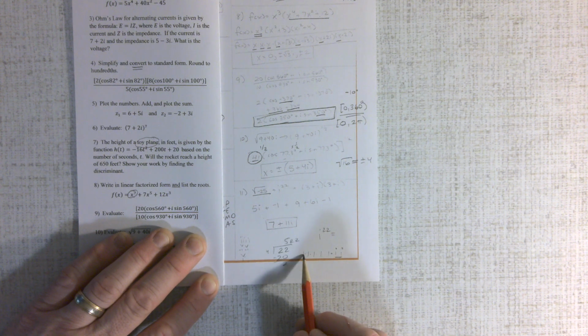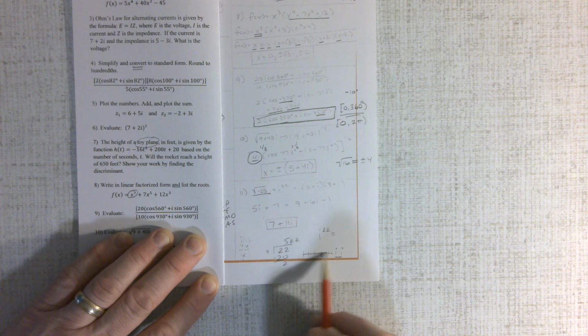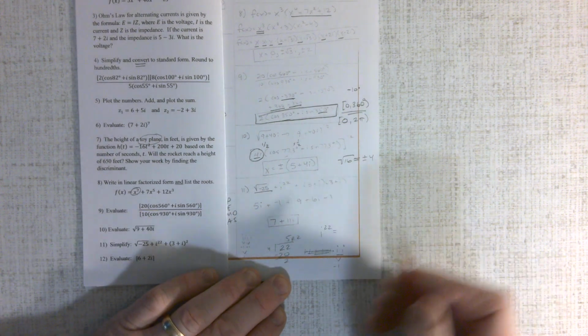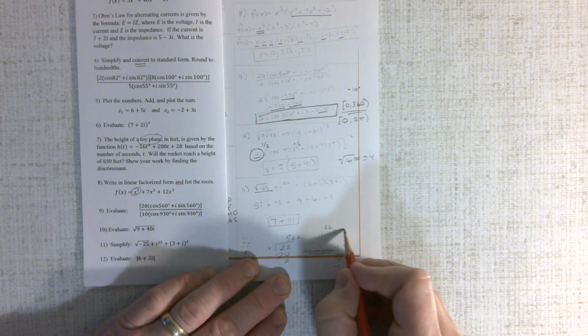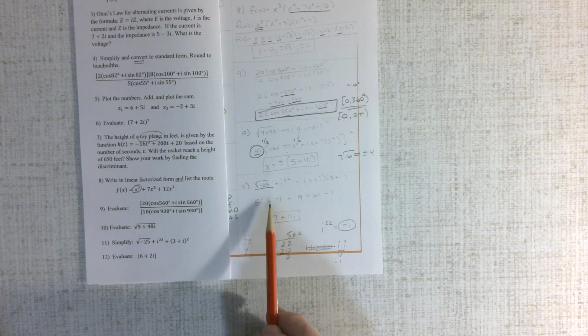Well, this is just 1 times 1 times 1 times 1. That's just 1. Don't need to worry about that. i times i is negative 1, so it's negative 1 times 1. It's negative 1. You can FOIL these two, simplify all your parts.